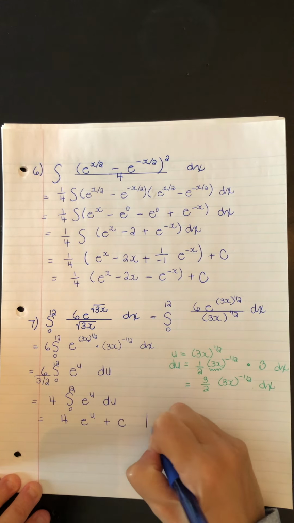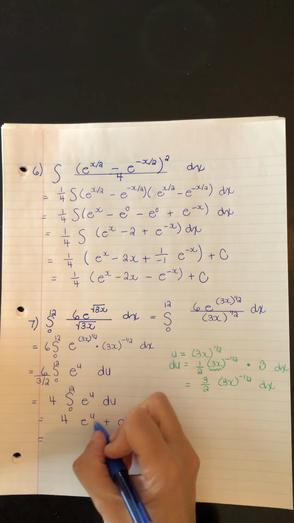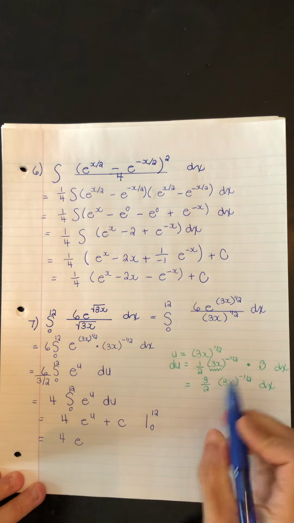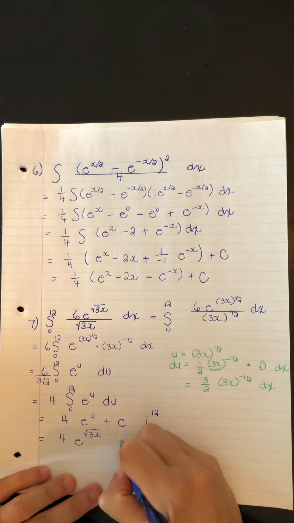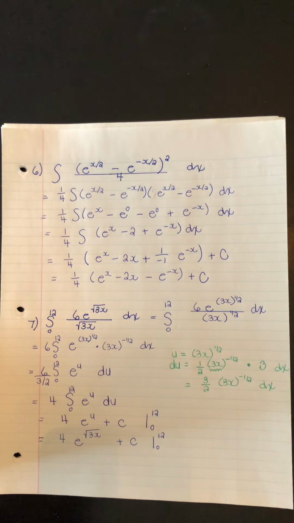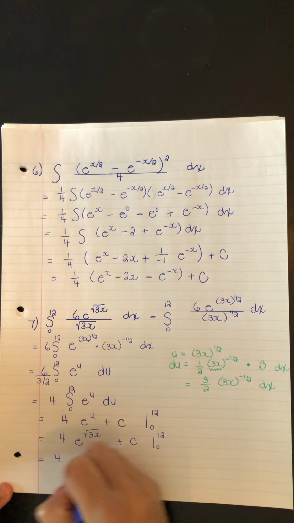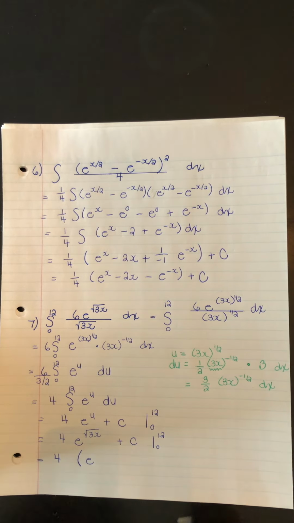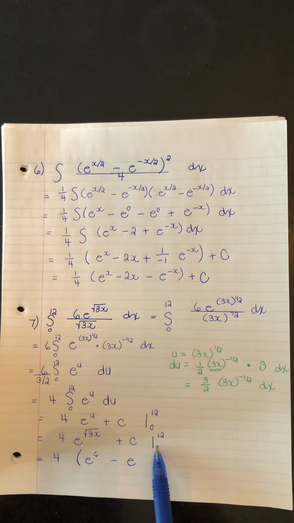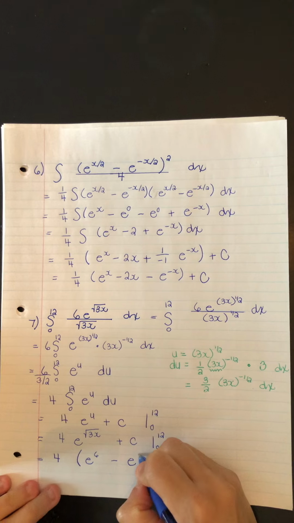This is a definite integral, but these are values of x. So we cannot substitute them for u. We have to put back 3x to the half, or square root 3x, before substituting these values. So now we can go ahead and do it. The 4 can remain out front. And then we're going to do e to the square root of 3 times 12, or square root of 36, which is 6, minus e to the square root of 3 times 0. So this will just be 0.